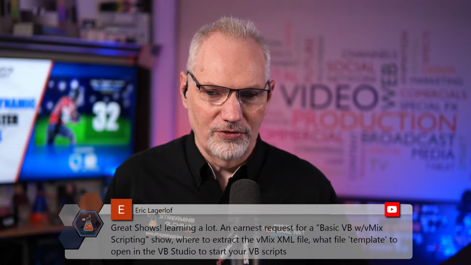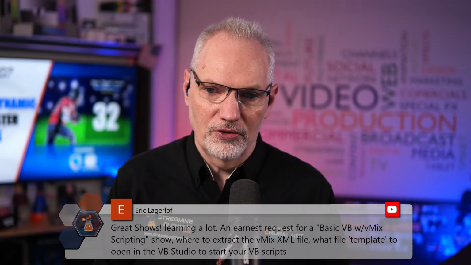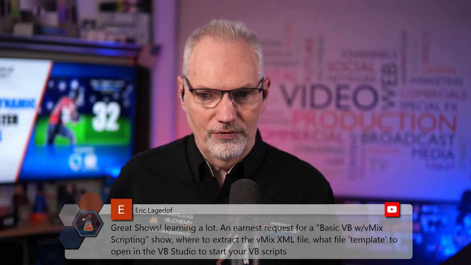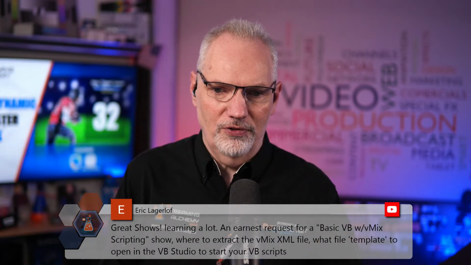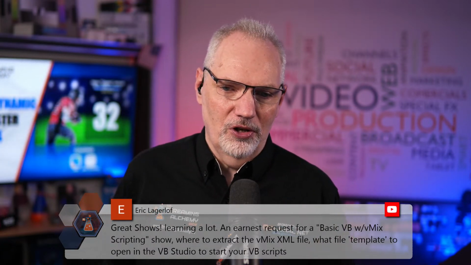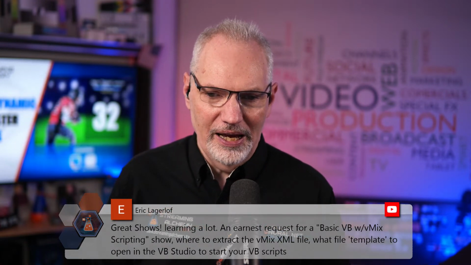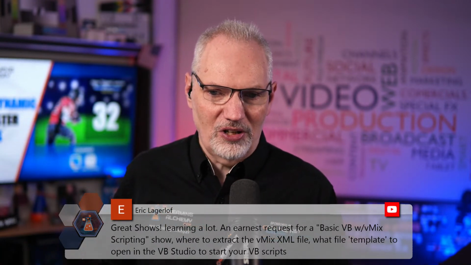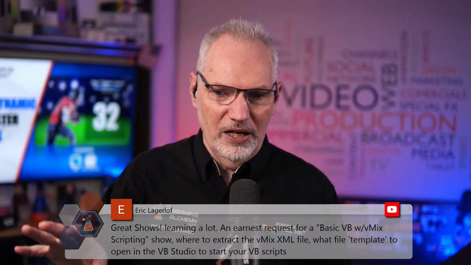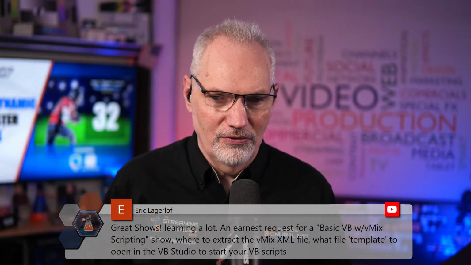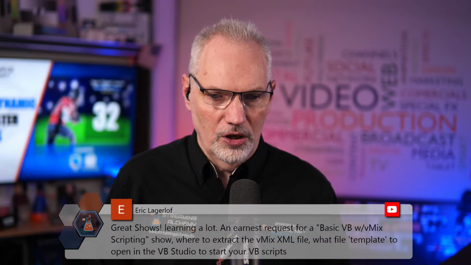I think it would definitely be worth revisiting this in some future shows to specifically cover what you're asking for here, that on-ramp to go from just using the shortcuts to actually using VB.NET inside the vMix context. So how all the different elements within vMix and within VB.NET could all work together. So thank you for suggesting. I think that's a great suggestion.